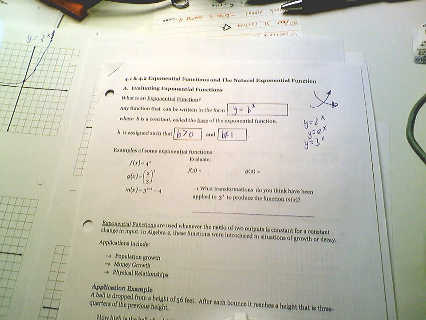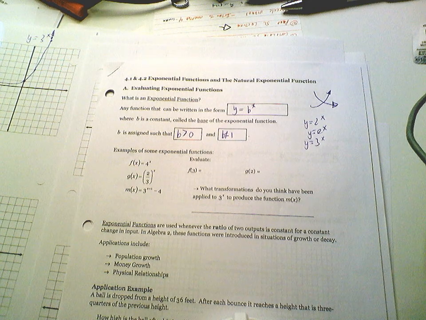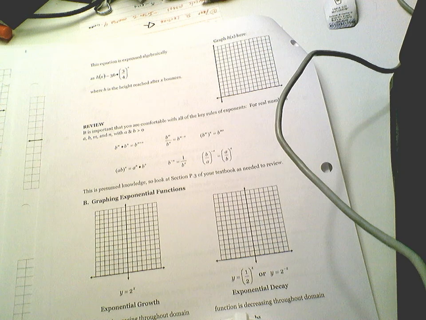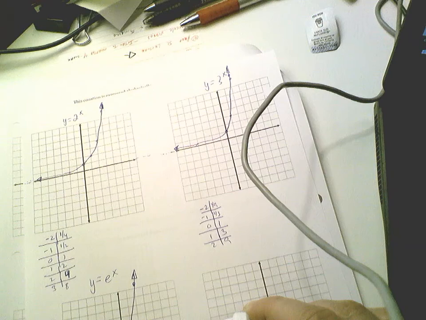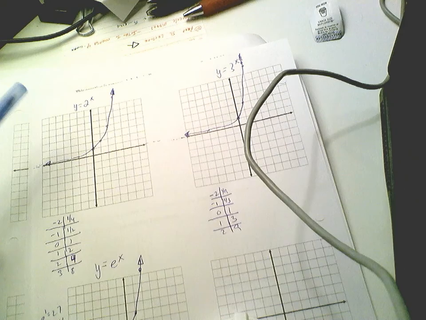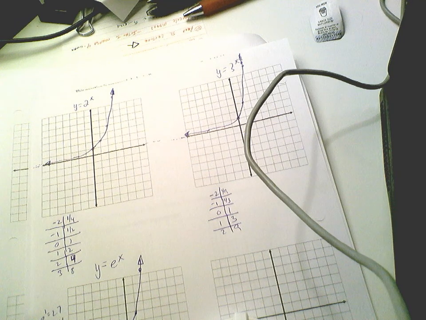We started to graph some of these functions, such as y equals 2 to the x, y equals 2 to the negative x. Then on subsequent pages, we had y equals 3 to the x, y equals e to the x. So here's what I'd like you to recall, and you might want to go off on your own and build just a very simple graph sheet. I've done y equals 2 to the x, y equals 3 to the x, y equals e to the x.